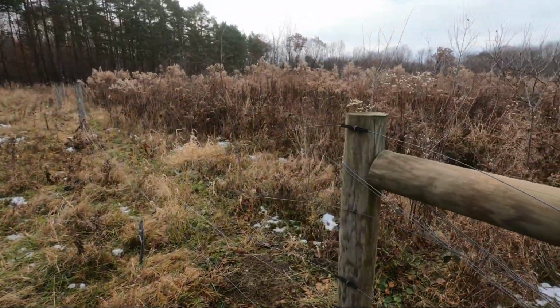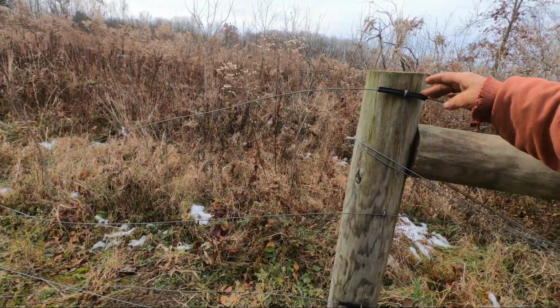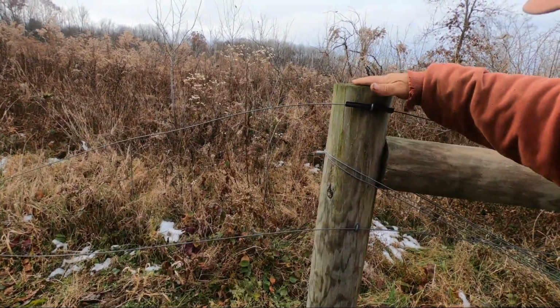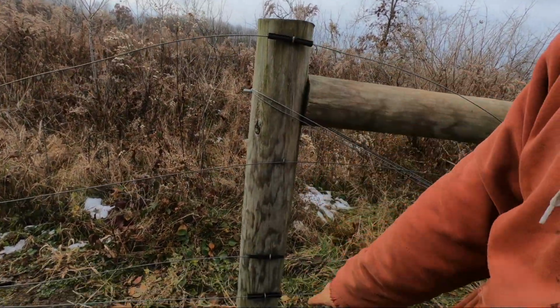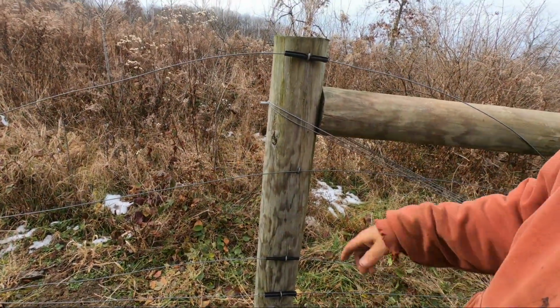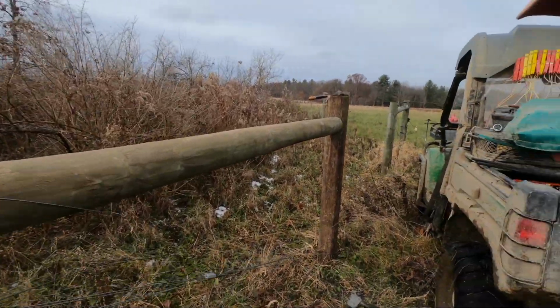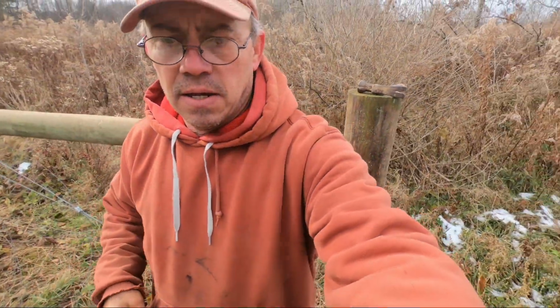Okay, got my wire fed back through where we cut it. We got lucky with this post. We got those insulators back in square where they need to be, so we didn't need to reposition those onto the post. So we're getting lucky all over the place today, aren't we?